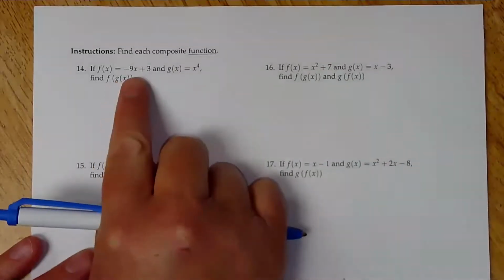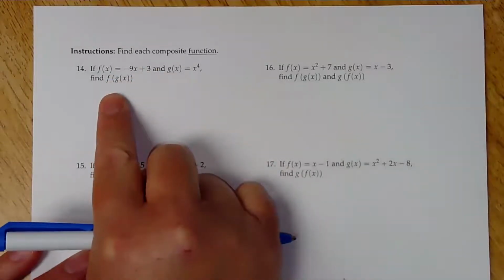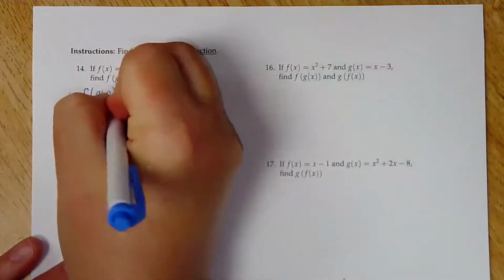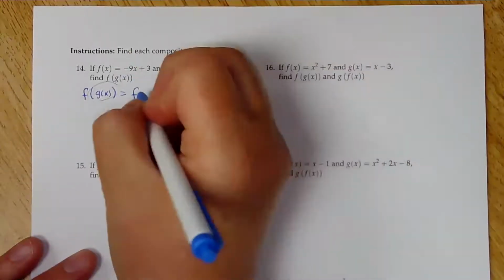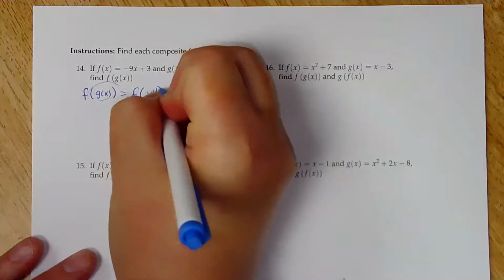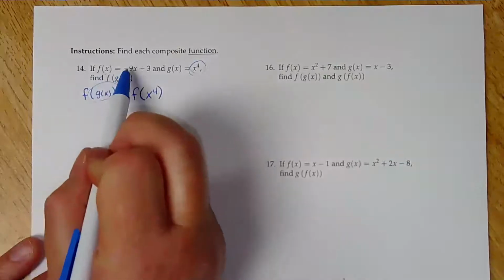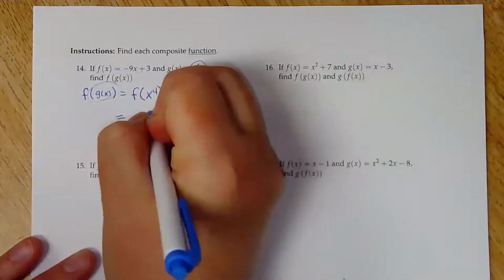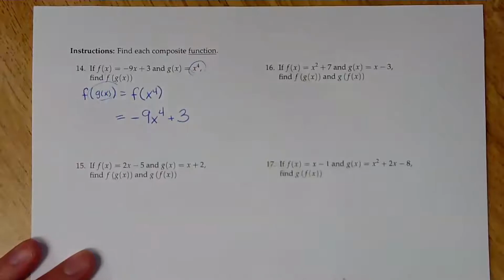I have f of x is negative 9x plus 3, and g of x is x to the fourth. So f of g of x is going to be f of, so we start with that inside. I'll replace that with this x to the fourth because that's what g of x is equal to. And then everywhere in f that there's an x, that x is going to be replaced with this x to the fourth. So I get negative 9 x to the fourth plus 3. So that would be my new function f of g of x.